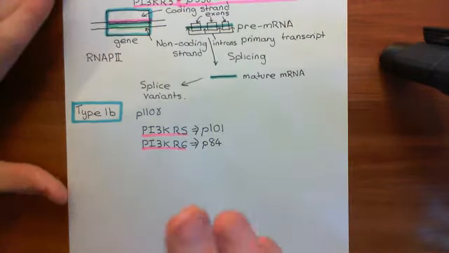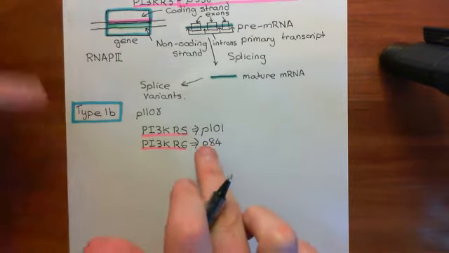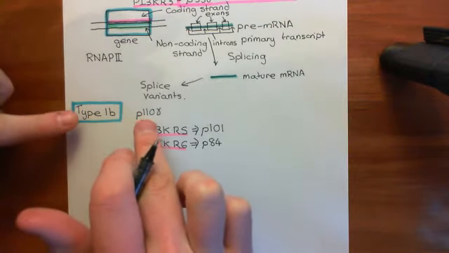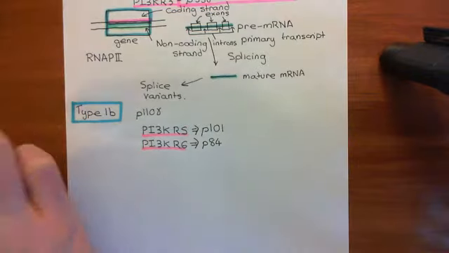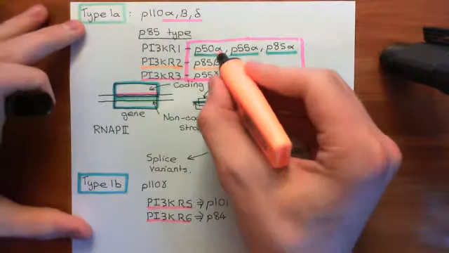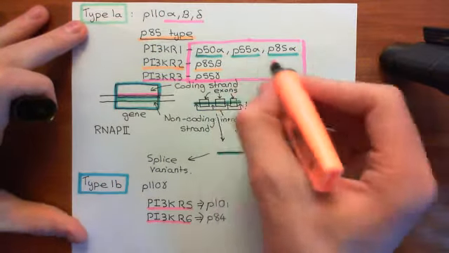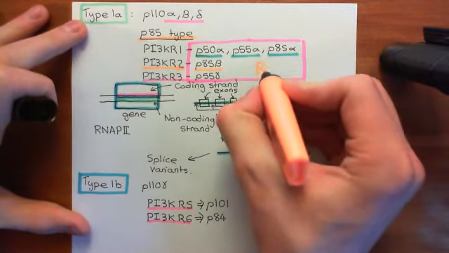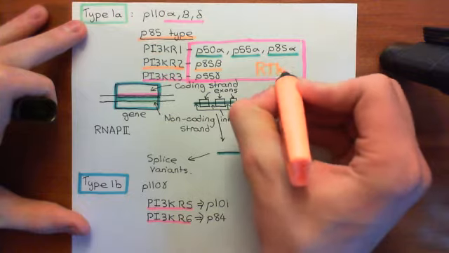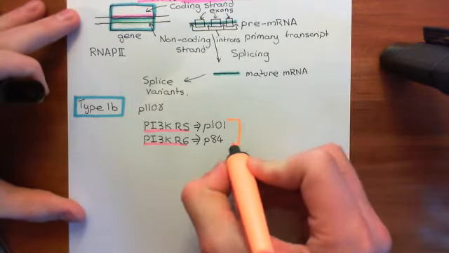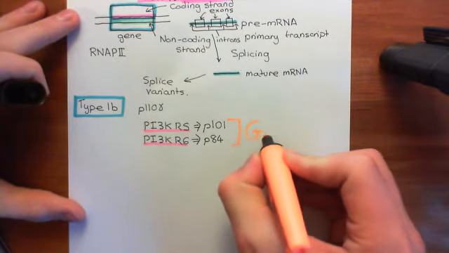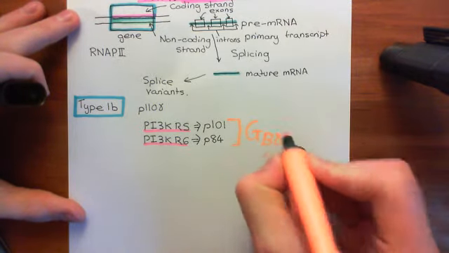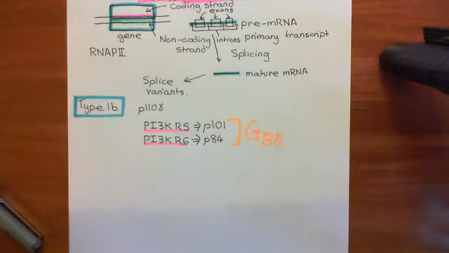Right, so these are the 2 regulatory subunits that you can have paired with P110 gamma, and whilst these regulatory subunits up here, which are the P85 type regulatory subunits, are all regulated by receptor tyrosine kinases, so as we'll see, they're going to interact with receptor tyrosine kinases, whereas these 2 regulatory subunits are going to interact with the beta-gamma subunits of heterotrimeric G proteins.